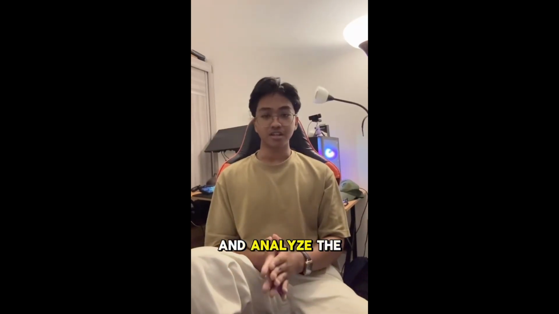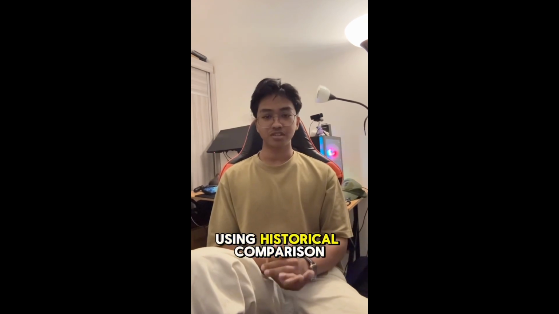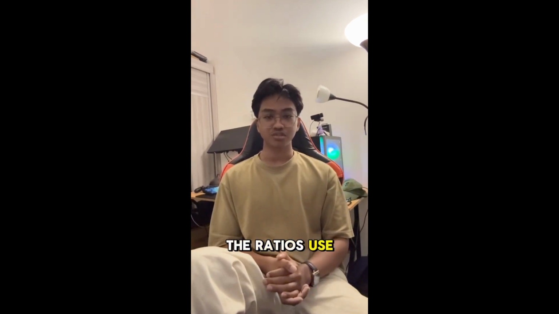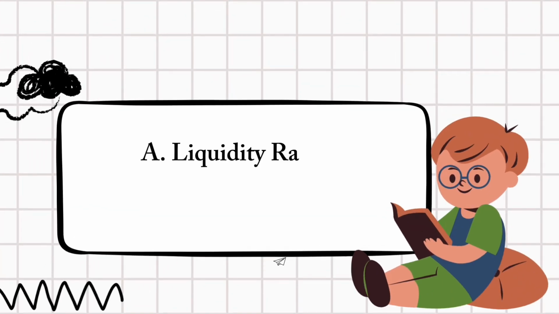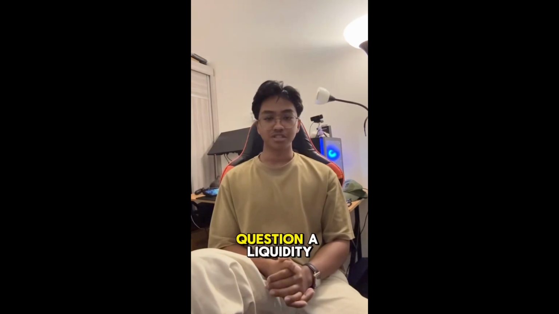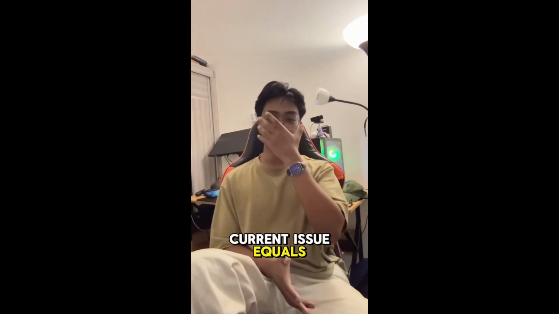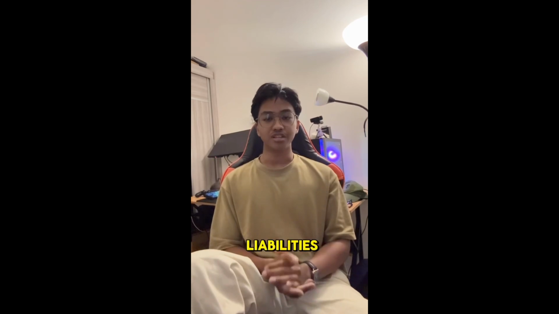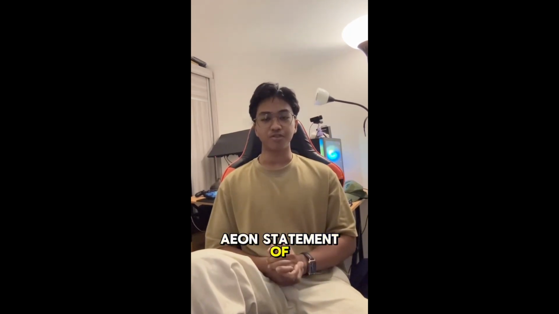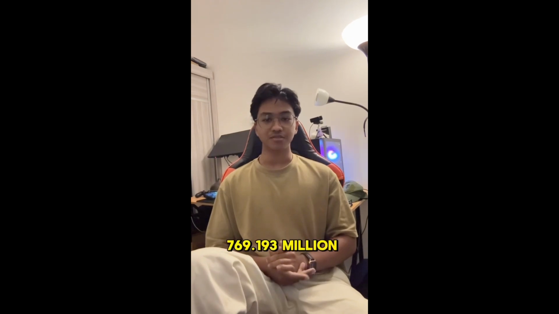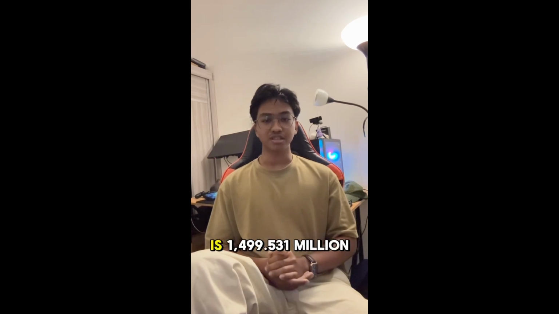Task 1. Calculate and analyze the performance of the company using historical comparison. The ratios used should comprise as follows. Question A. Liquidity ratio. For current ratio, the formula is current ratio equals current assets divided by current liabilities. Based on Aeon's statement of financial position, current assets are 769,193,000 and current liabilities are 1,499,531,000. Divided, it equals 0.51.